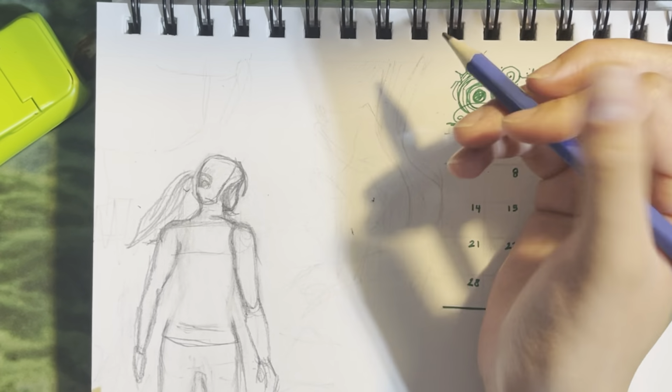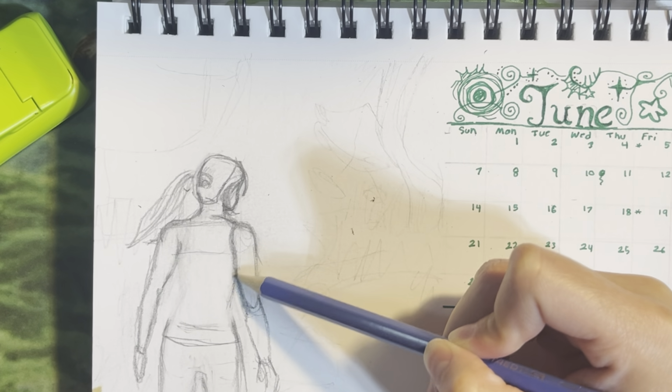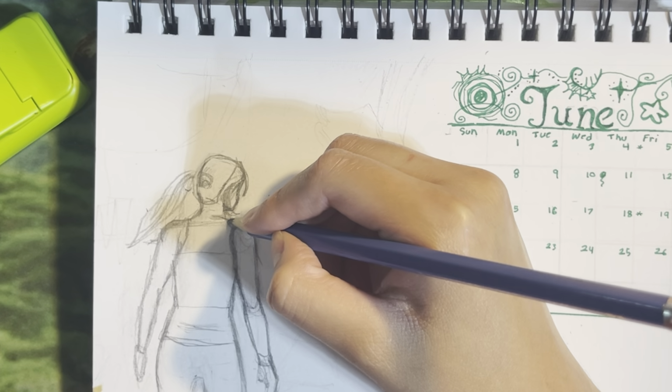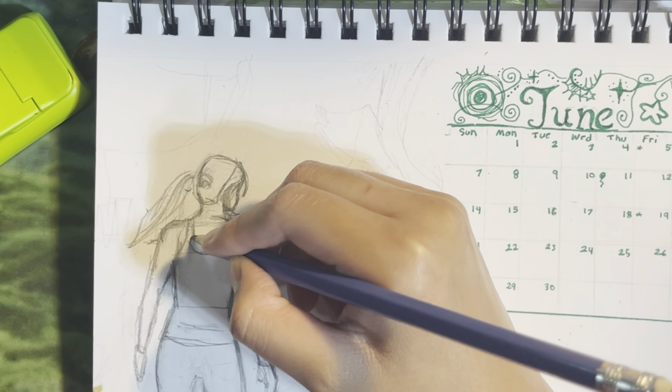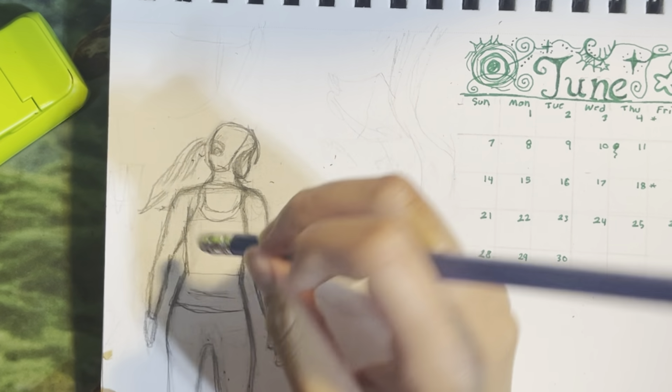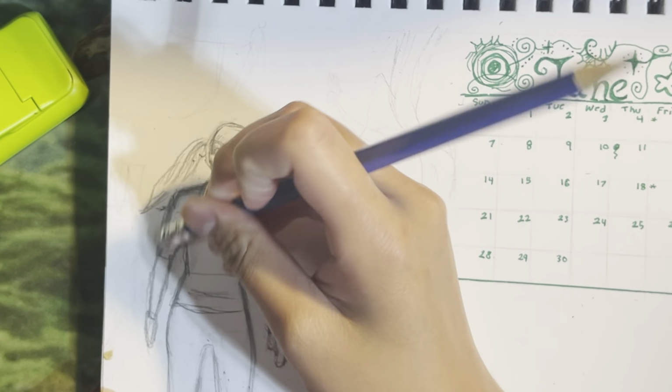I don't remember the last time I drew a building, but it was fun drawing that. I mean, actually, it wasn't really fun drawing the building part of the reference. I didn't really enjoy it, but I tackled it and I did it, so it was fine.